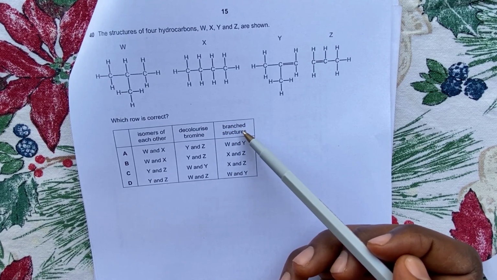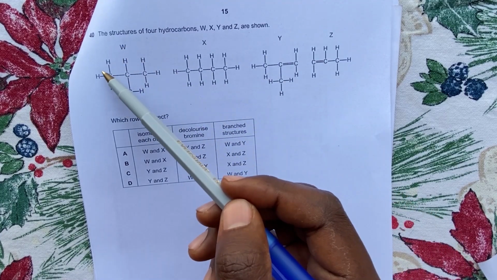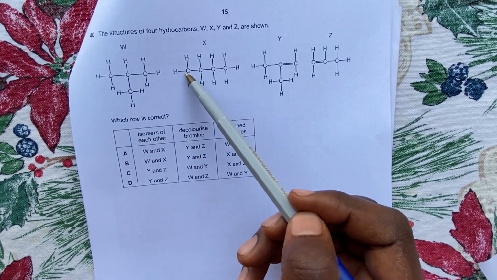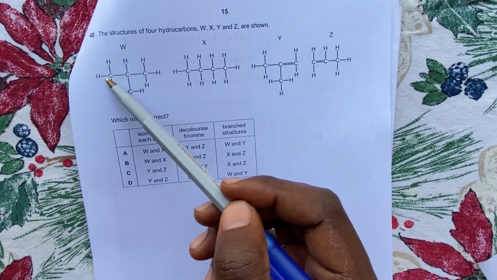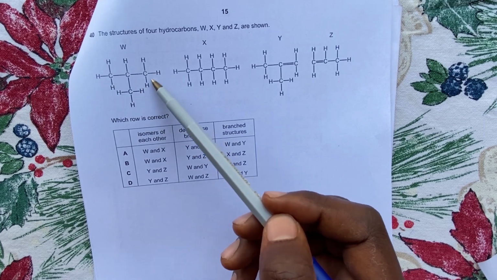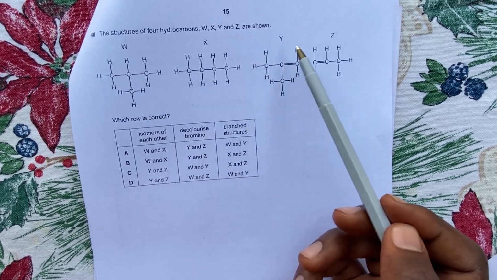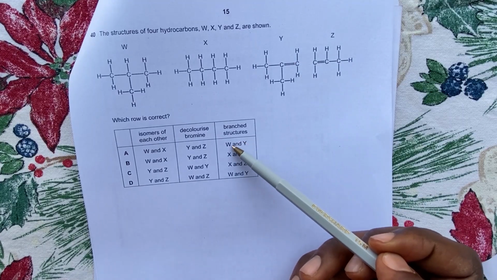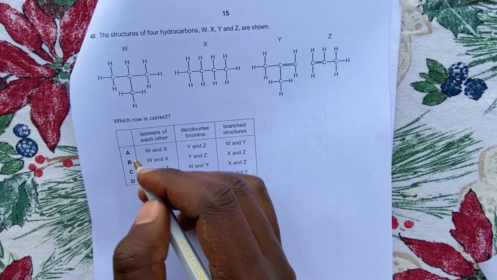So the branch structures are W and Y, because unlike X, which is a continuous carbon chain, here it bends and another one continues like this. So this one is branched and also this one is branched. So W and Y are the ones which are branched. So the correct answer here is A.